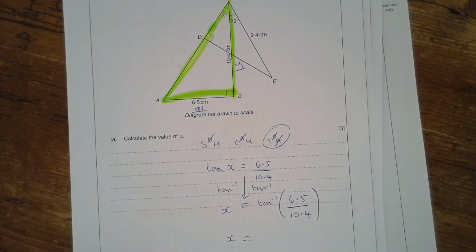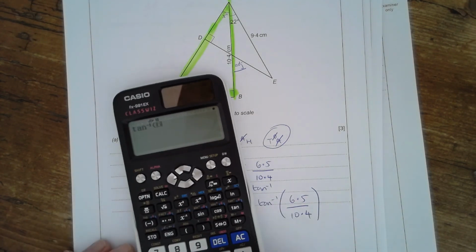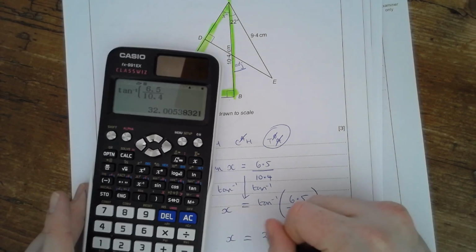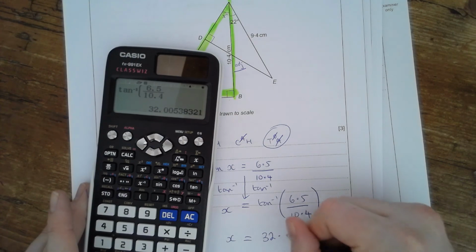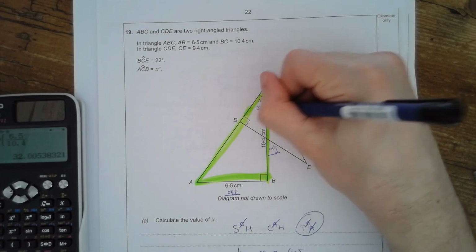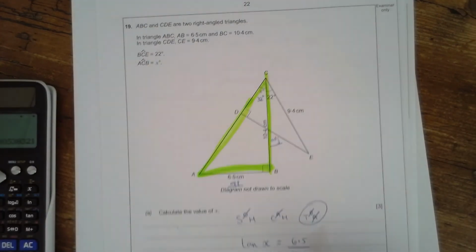That goes into my calculator by pressing shift and tan first. So shift and tan, 6.5, divided by 10.4. Press equals, and I get the answer 32.0 degrees to 1 decimal place. So this angle here is 32 degrees. Not 32.0, just 32, because 32.0 is 32.